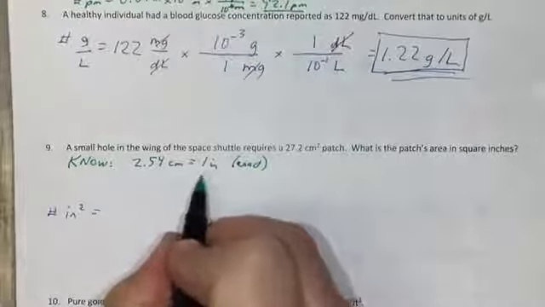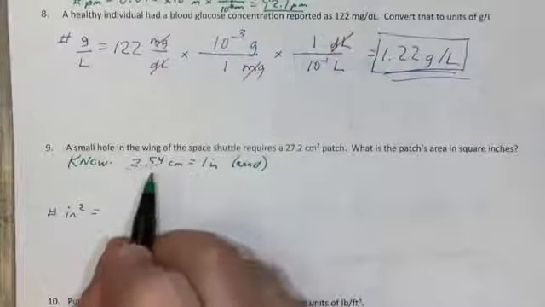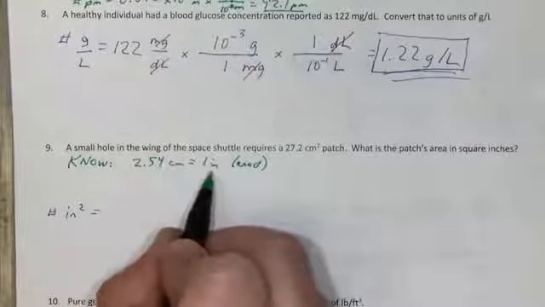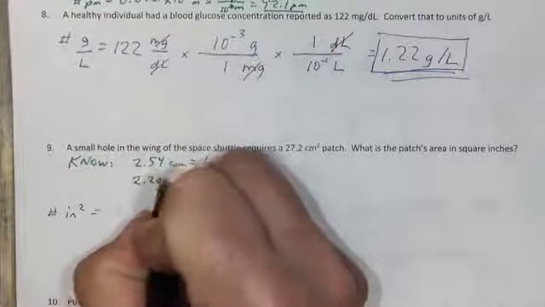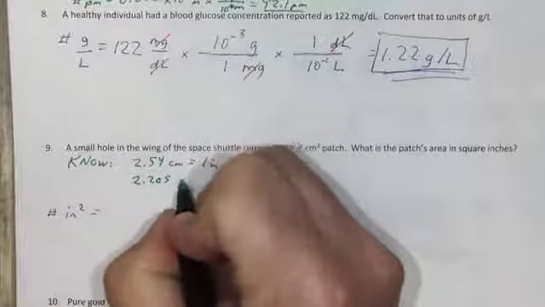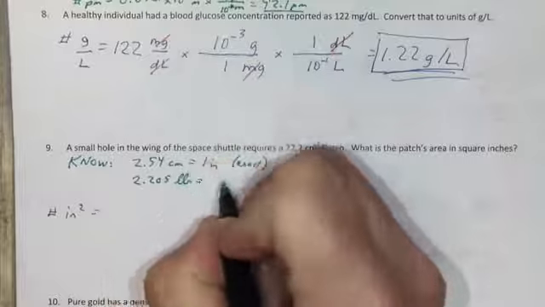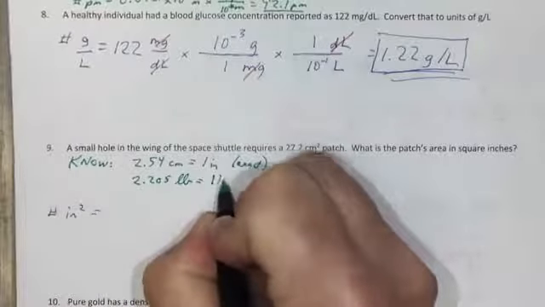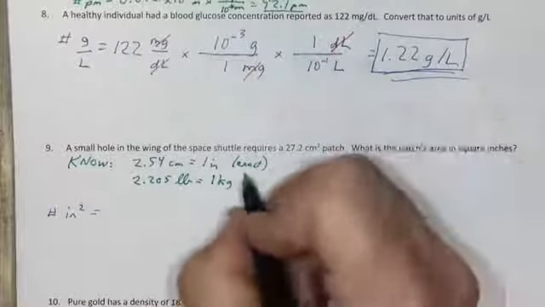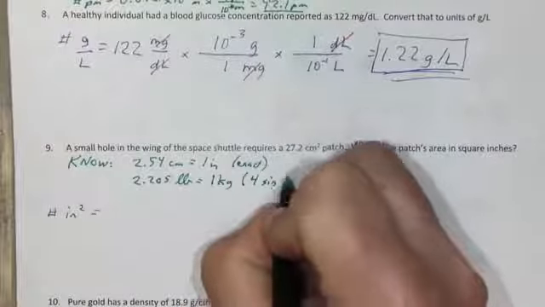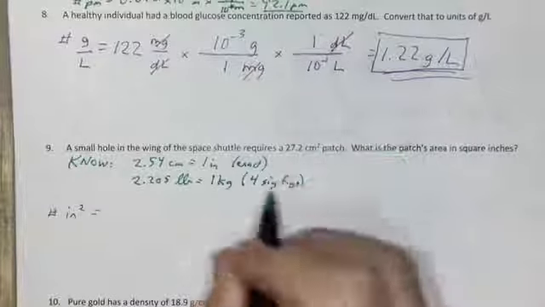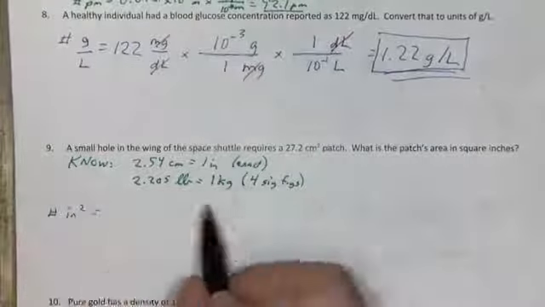This will not limit the number of significant figures in a calculation, so you have to know centimeters to inch. I also want you to know pounds to kilograms. There are 2.205 pounds equivalent to 1 kilogram, at least at sea level. That's true at sea level. This has 4 significant figures, which is generally all that we will need. So I want you to know those conversion factors.